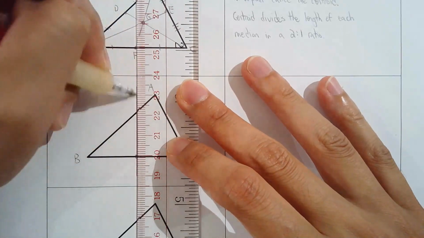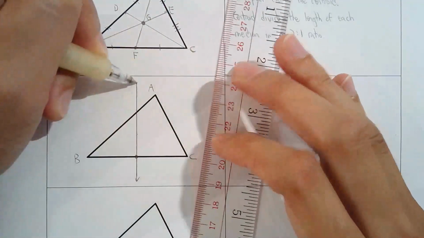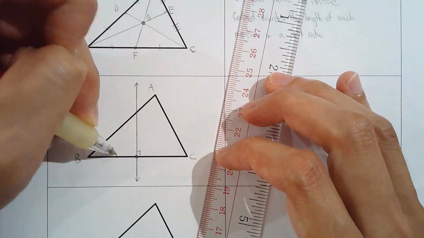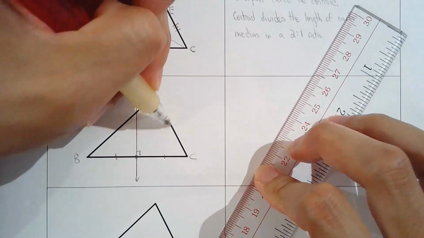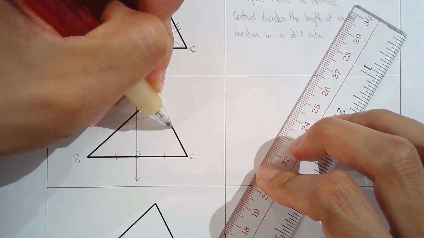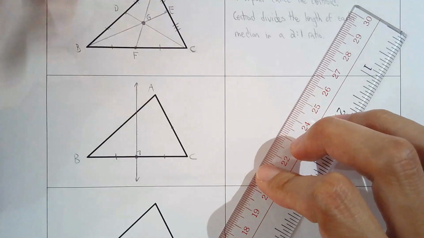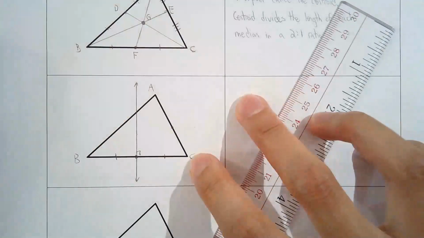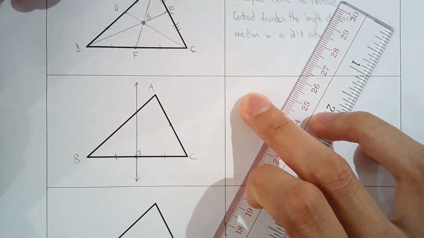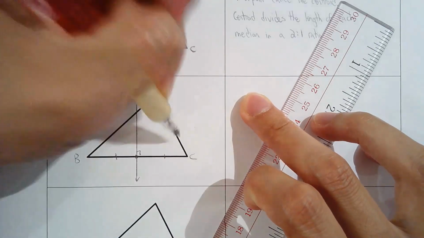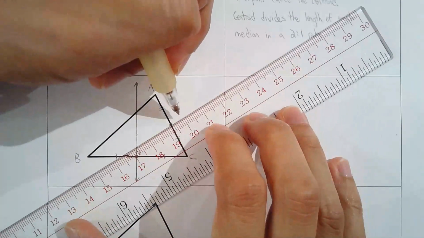I'm hoping, I'm crossing my fingers. This one's really hard to draw, so I'm a little panicking right now. All right. So whatever happens, happens, right? Let's see. So let's say this is the midpoint. Okay, now this has to be a right angle.